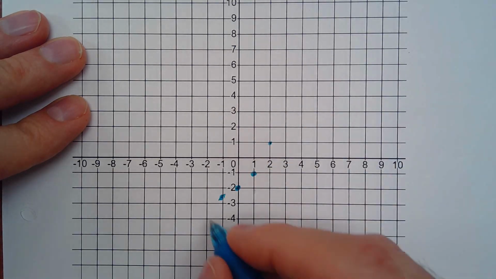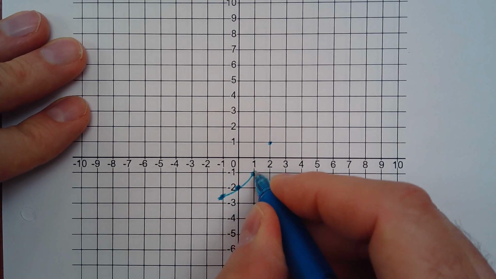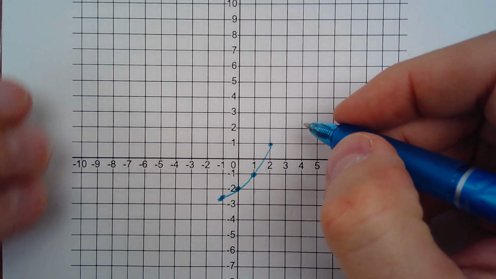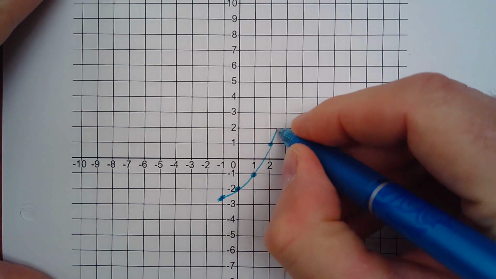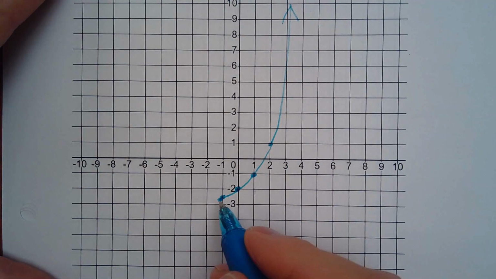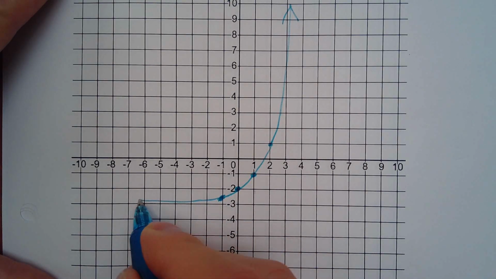We go here. So this is going to be curving up through these points, going on something like that. And then this here is flattening out.